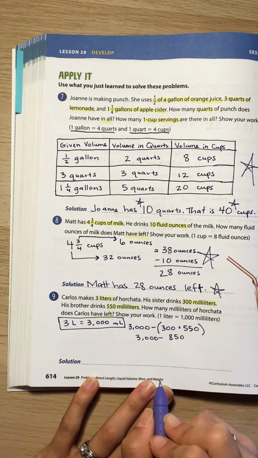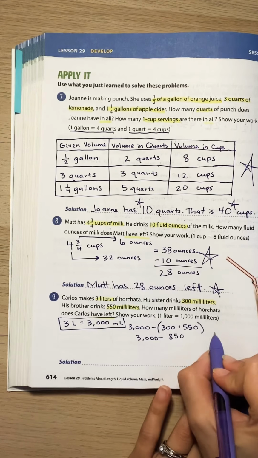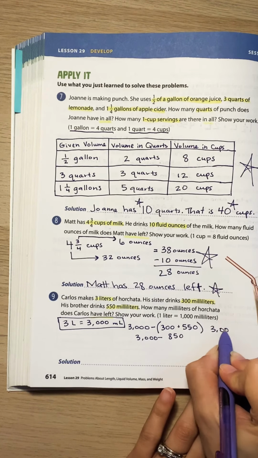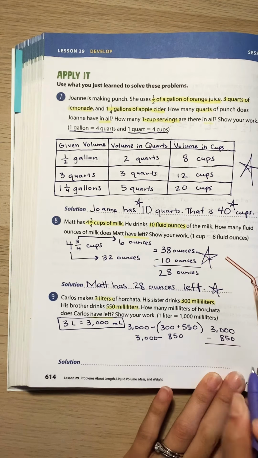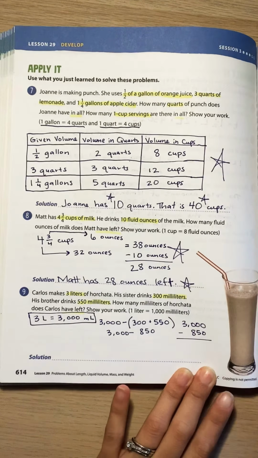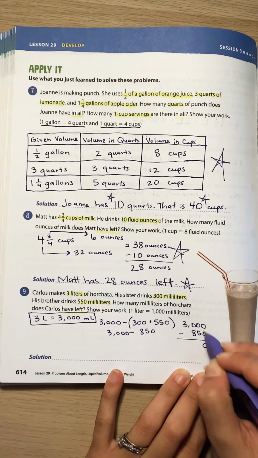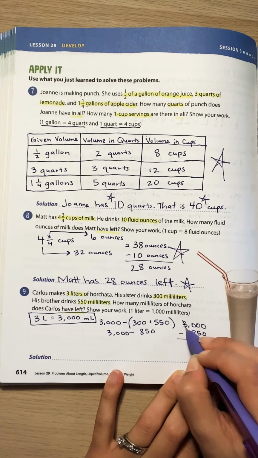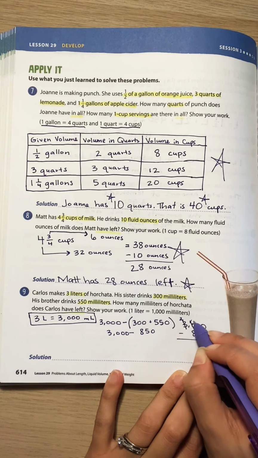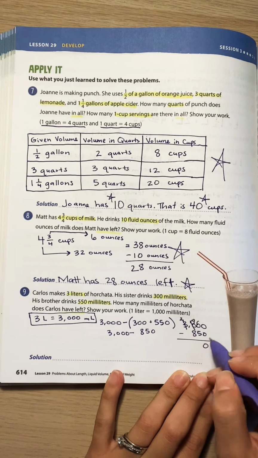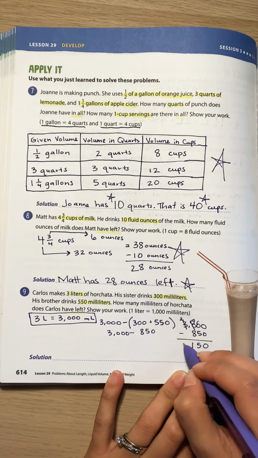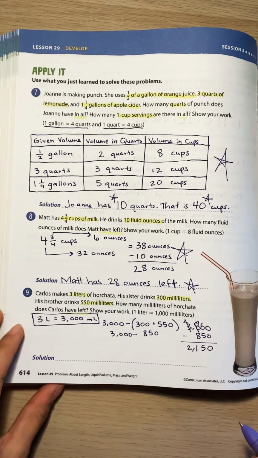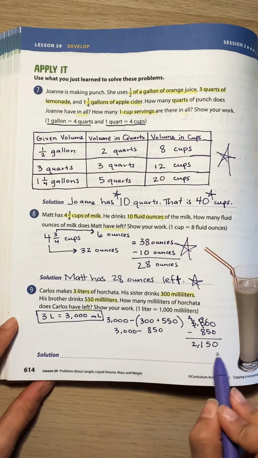3,000 minus 850. So that I can't do in my head accurately, or it would take me longer than just showing my work. 0 minus 0 is 0. I can't do 0 minus 5, so I'm gonna regroup. Okay, 10 minus 5 is 5, 9 minus 8 is 1, 2 minus nothing is 2. So that's how much he has left.